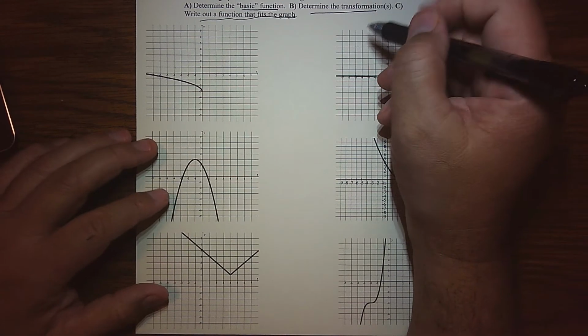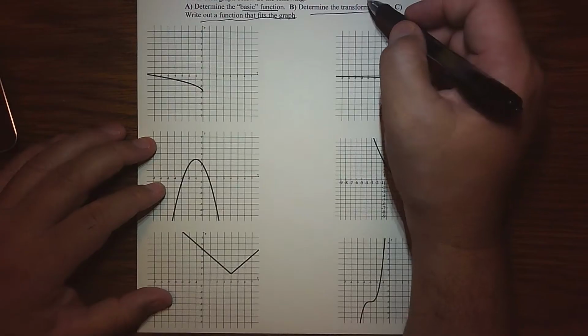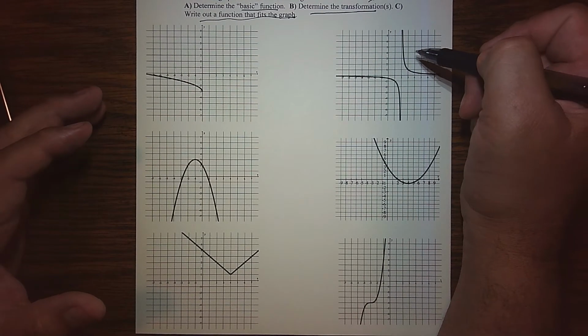But in that case, I just verbally told you what the transformations were. Here we're visually seeing them. So this is how this is going to work.